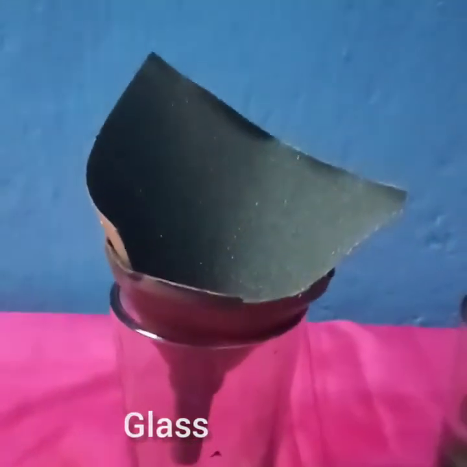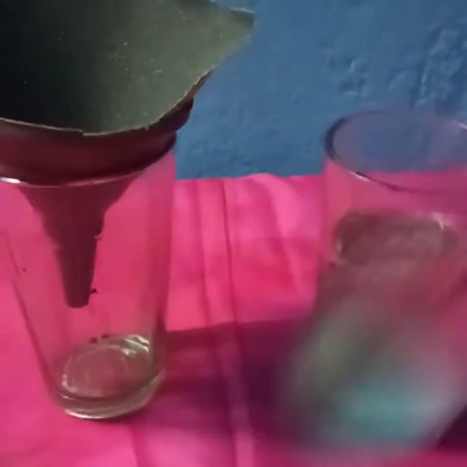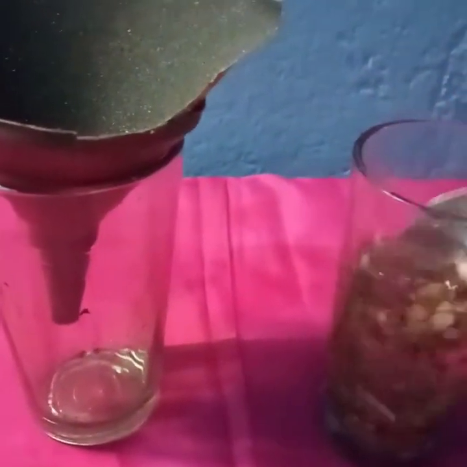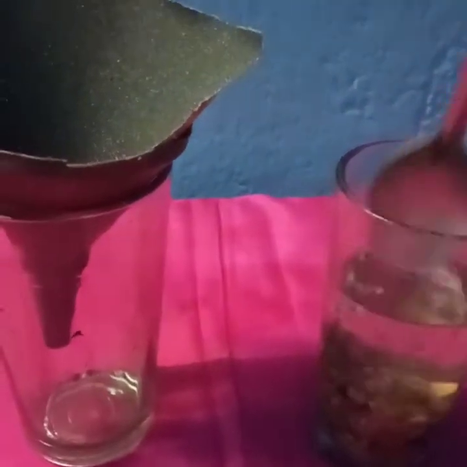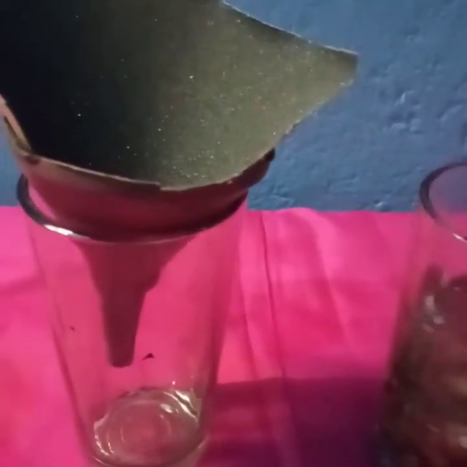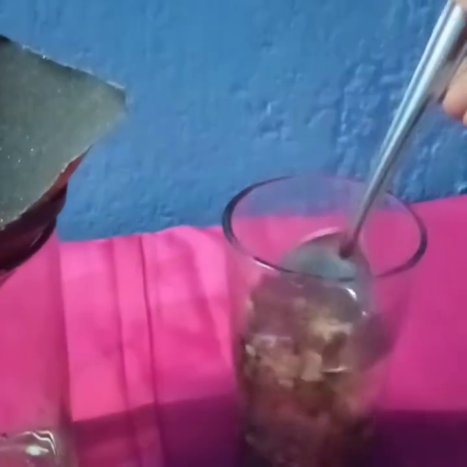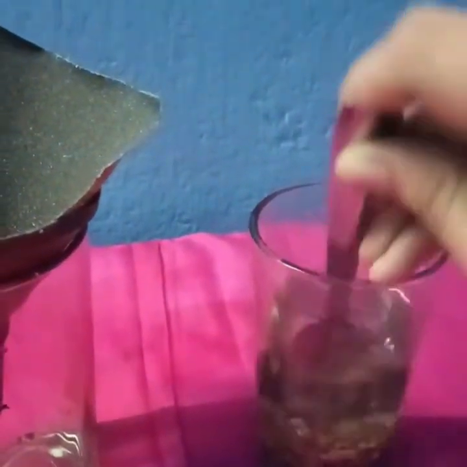First we have to stir the sand water. For stirring, I will be taking this spoon. I am stirring it so that the water and the sand mix properly. You stir it for a few minutes.